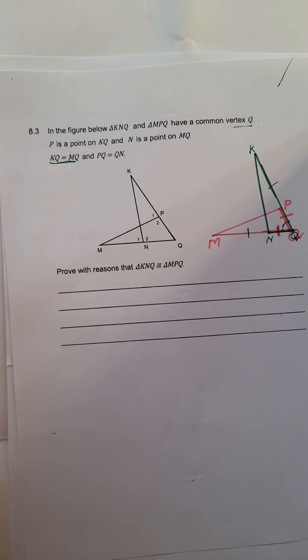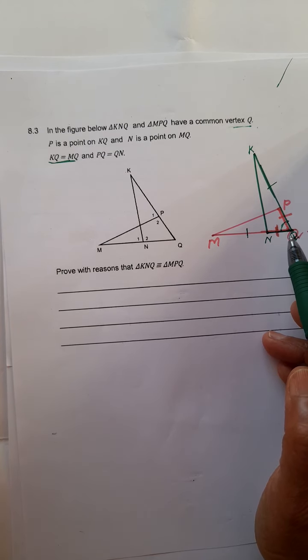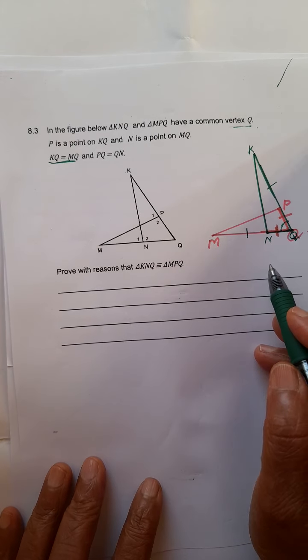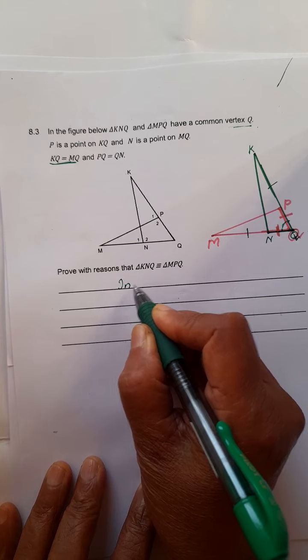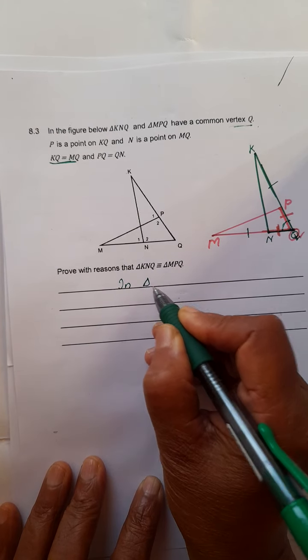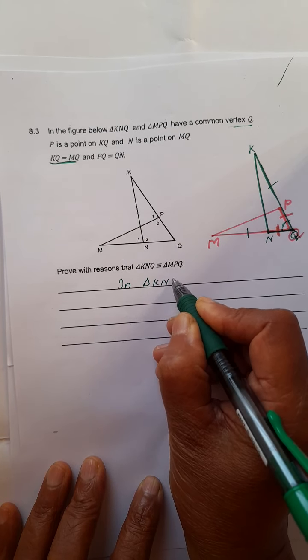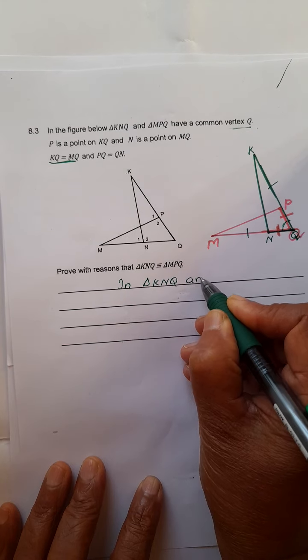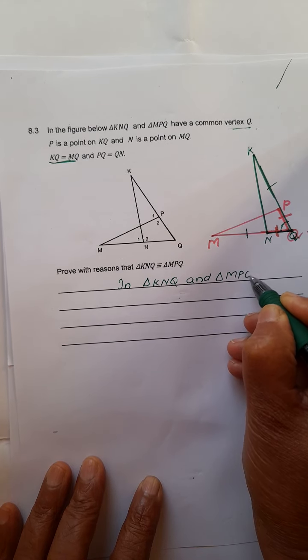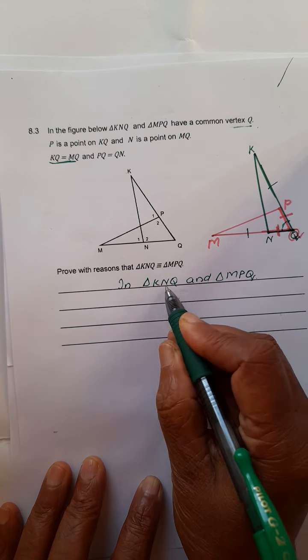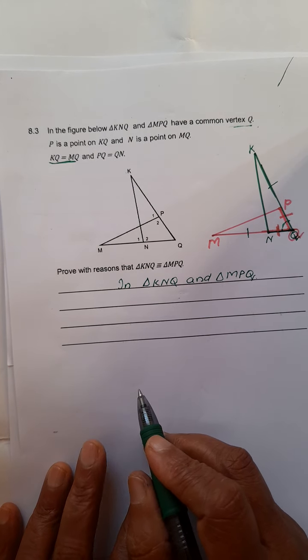So we have the two triangles. I have highlighted the two triangles here. Then we just have to write down the equal sides and equal angles. So first we write the two triangles, KNQ and triangle MPQ. Let's write down the angles belonging to those two triangles.